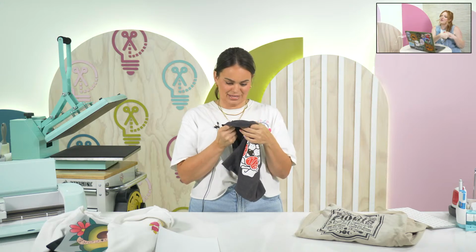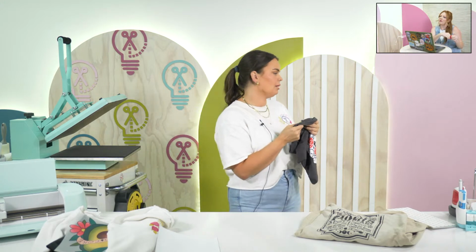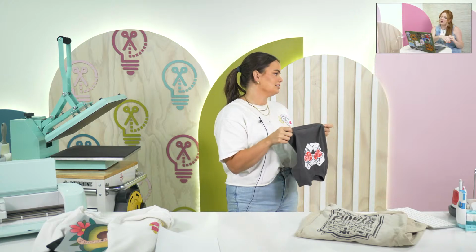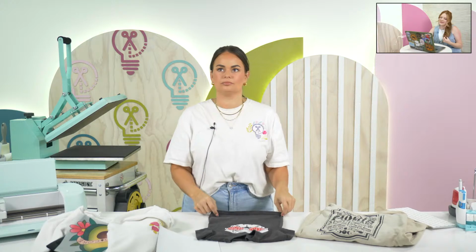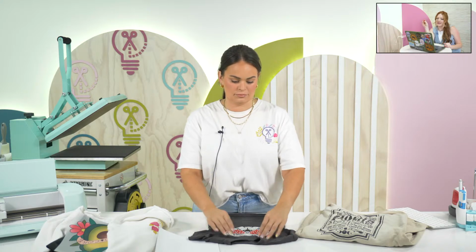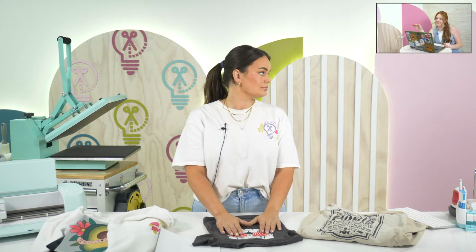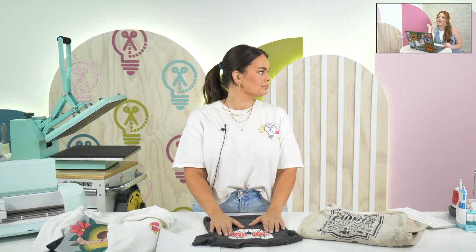It's almost heathered. It's 60-40 cotton polyester. Okay, so 60% cotton, 40% polyester. Which on the website, it says suitable for light and dark, cotton, polyester, cotton poly blends, leather, no nylon. So there you go. Beautiful.